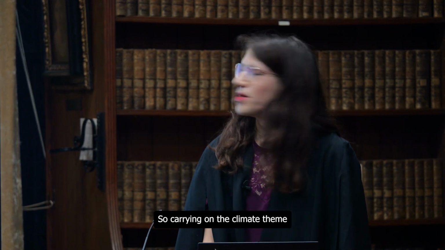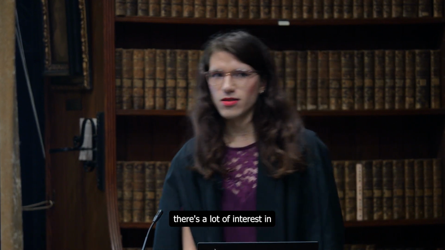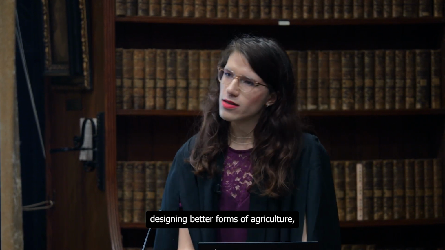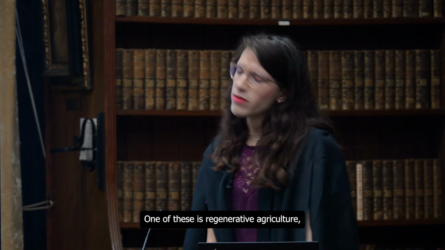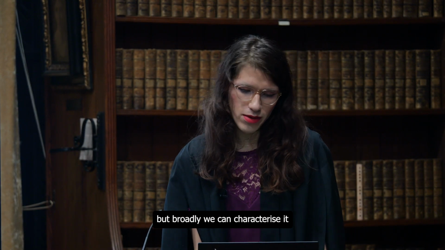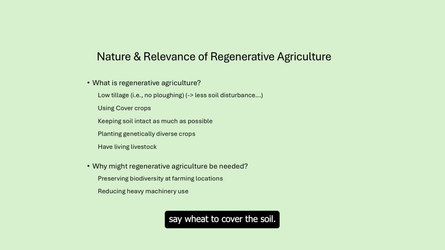So carrying on the climate theme, which we've had so far, there's a lot of interest in designing better forms of agriculture in terms of reducing carbon emissions. One of these is regenerative agriculture, which is a bit of a buzzword, but broadly we can characterize it by about 5 pillars. So low tillage, or aiming not to plough the soil as much, if at all. Using cover crops, so other crops in between, say wheat, to cover the soil. Linking to the first point, we want to keep the soil intact as much as possible.